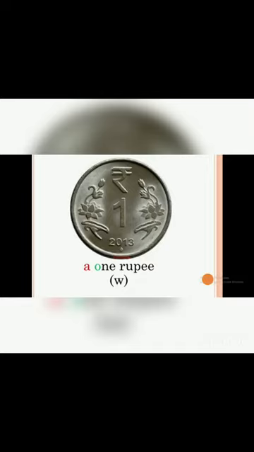Look at the next example. A one rupee. Here the word starts with the vowel letter O, but it produces a consonant sound W. One rupee, not "on" rupee, it's one rupee. So we have to use a before it.